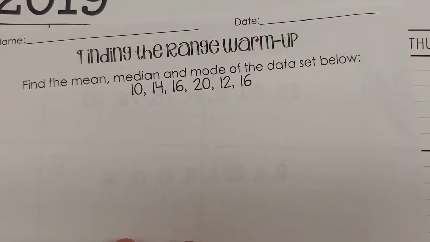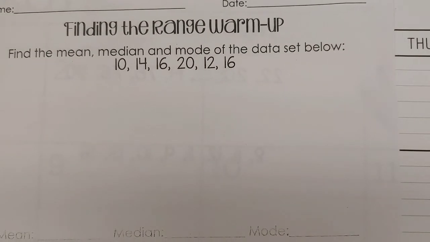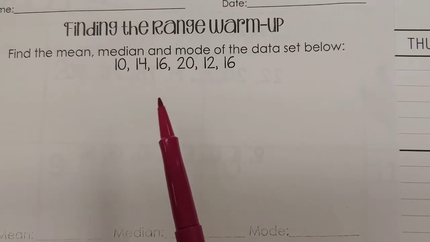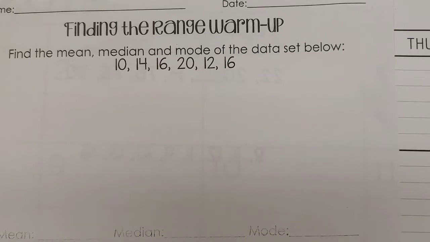Okay, class, today's lesson is about finding the range. So the first thing we're going to do is this warm-up, just to remind us of some of the other things we've been doing. It says find the mean, median, and mode of the data set below. We have 10, 14, 16, 20, 12, and 16.